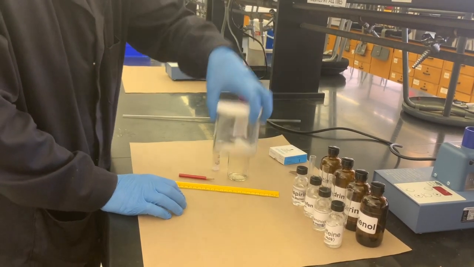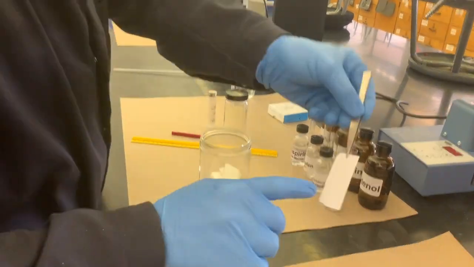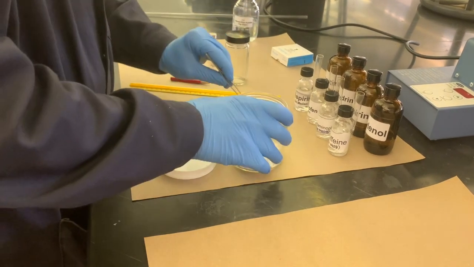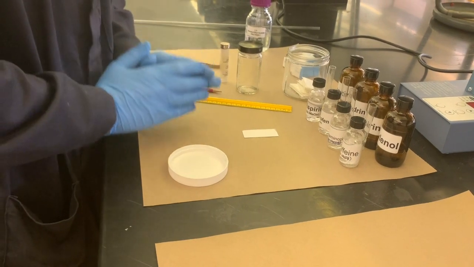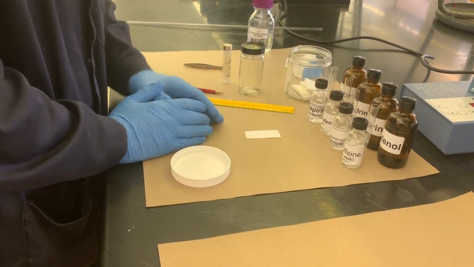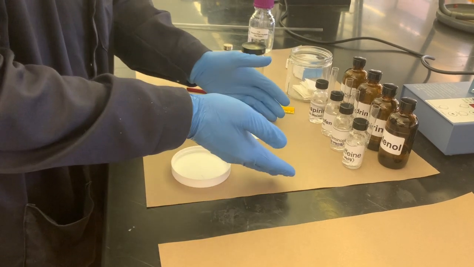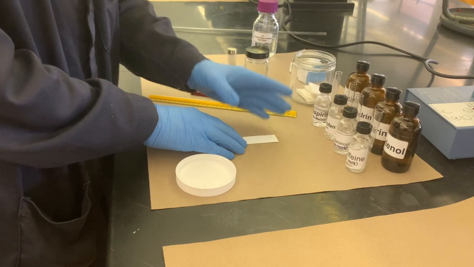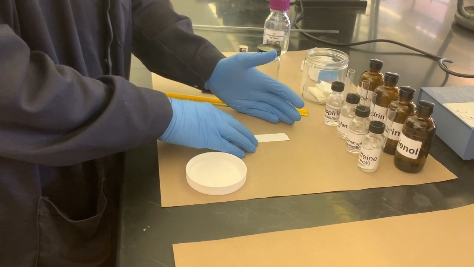So here's the TLC plate itself. If you have a TLC plate, it's important when you're working with it that you are careful not to do any kind of touching with bare hands or contamination in any way, because that can severely impact the quality of your final product and your results.